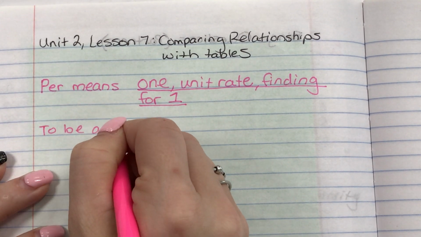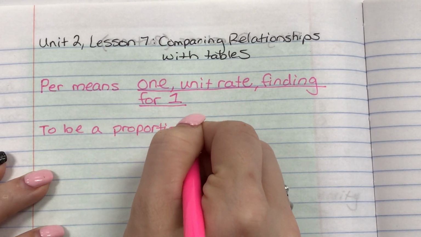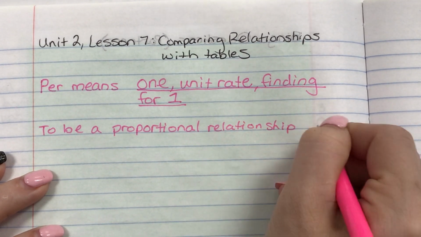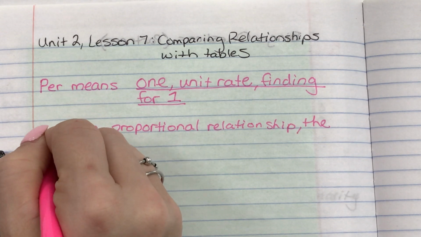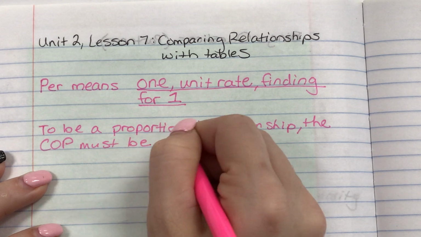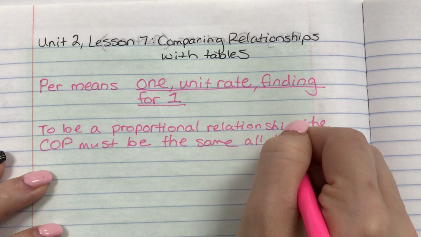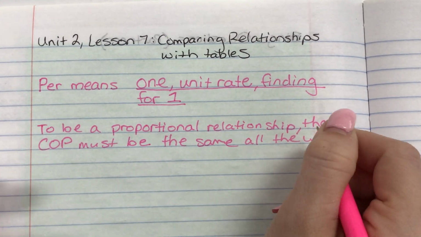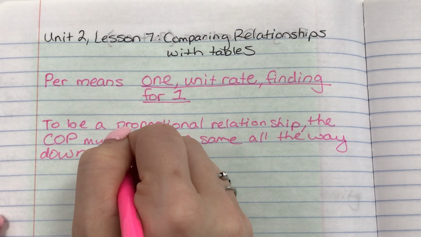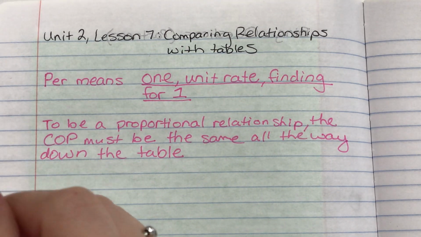Okay, so for that to work, to be a proportional relationship, the COP must be the same all the way down the table, or it is not proportional.